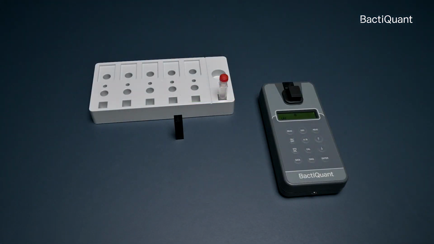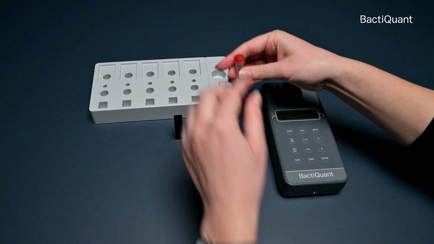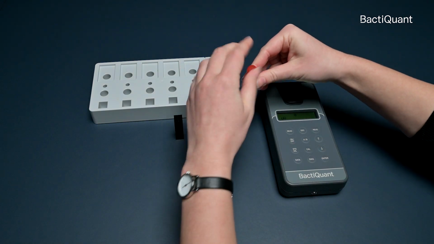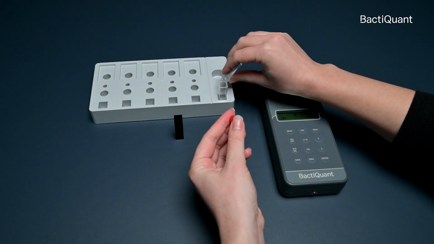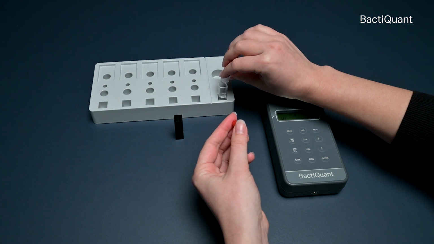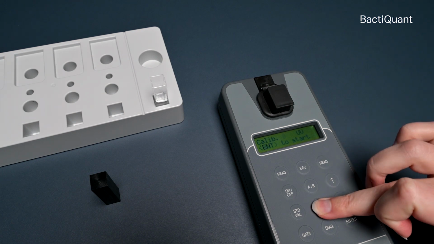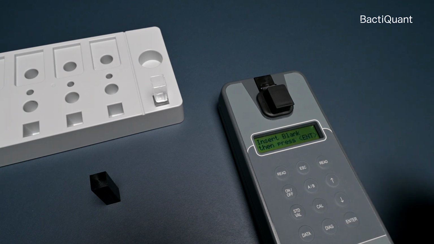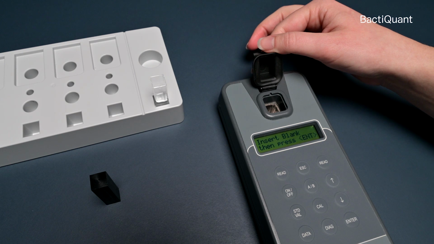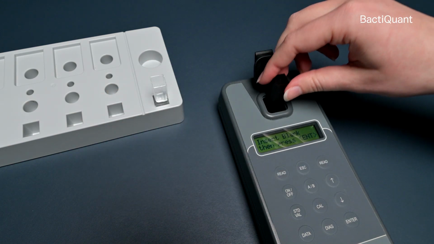Use a black cuvette and a calibration standard. Transfer the calibration standard liquid to the cuvette. Avoid touching the lower part of the cuvette. Press Calibrate. Press Enter. Place the black cuvette in the fluorometer and press Enter.